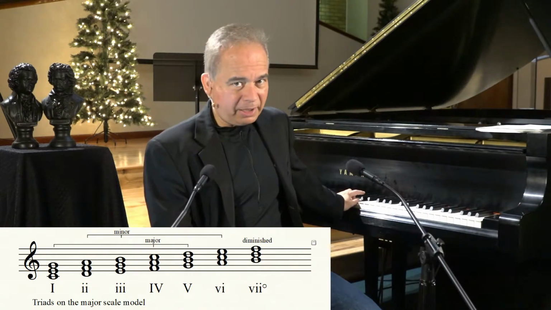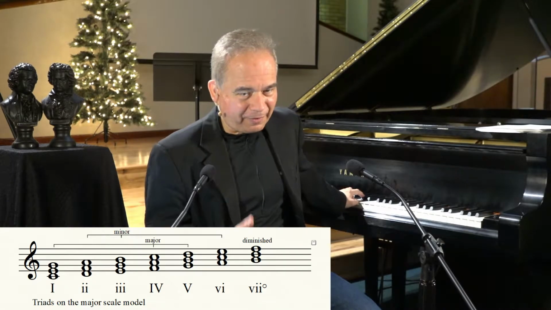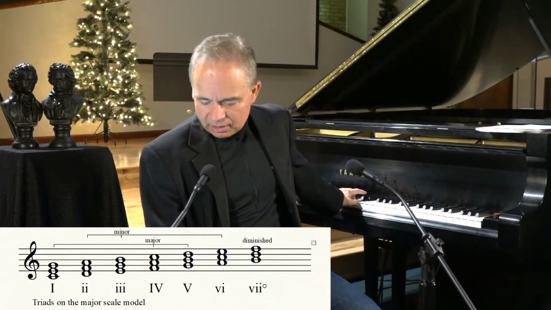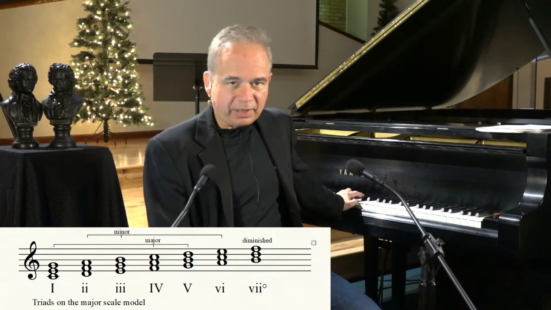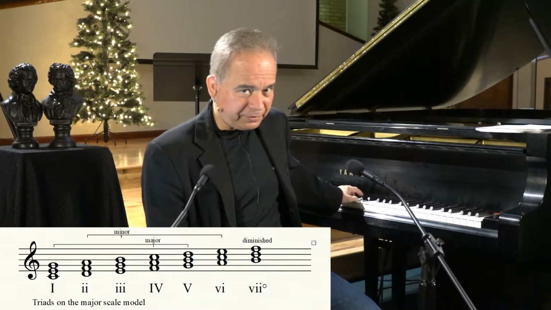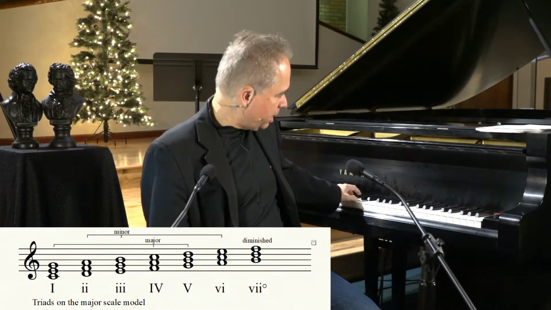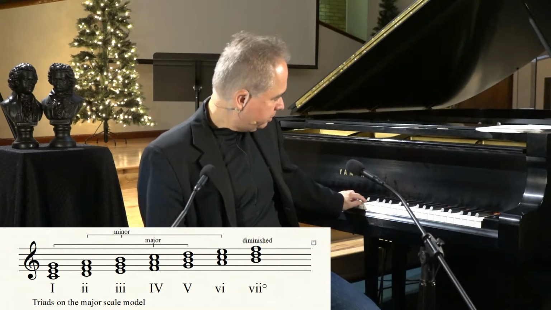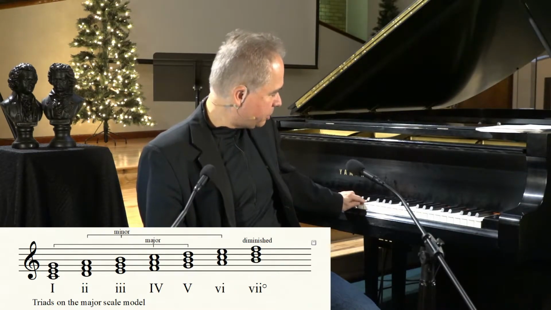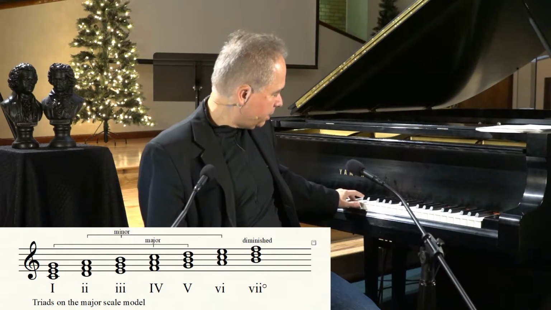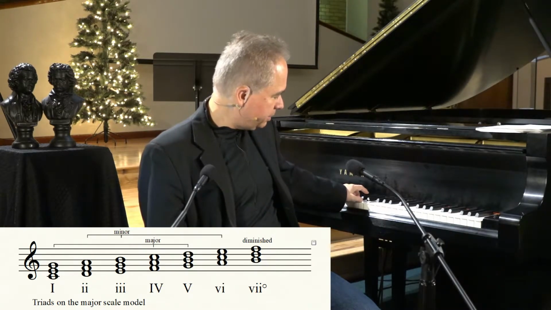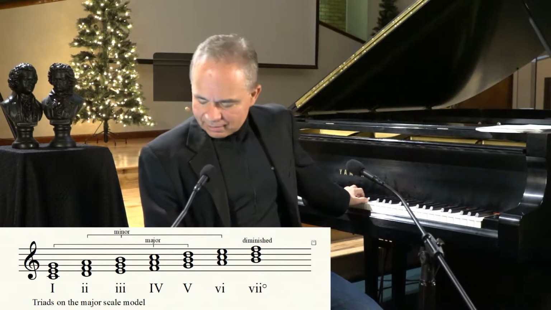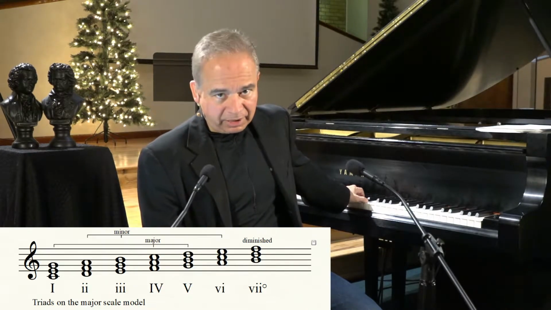Okay, the dominant, number 5, right? The fifth scale degree is called the dominant. On the dominant, we always have a major triad on the fifth degree. Major on the bottom, minor on top. How about on the sixth scale degree? That looks and sounds minor again. Minor on the bottom, major on top. But look at this. Now I'm moving to the seventh degree.